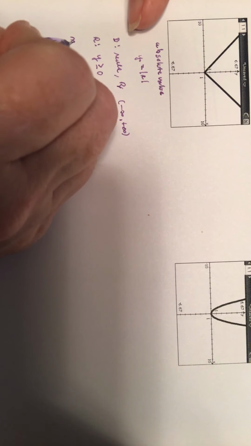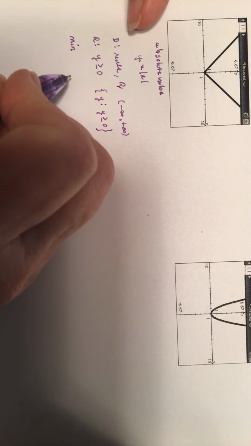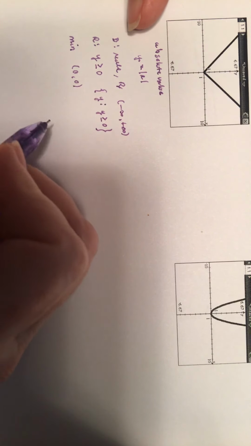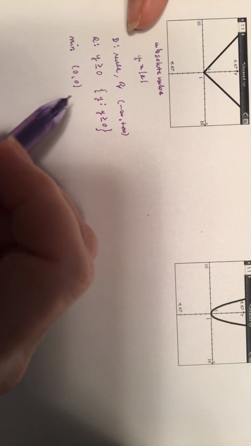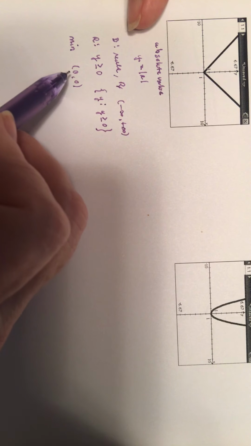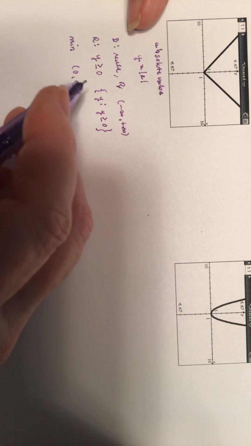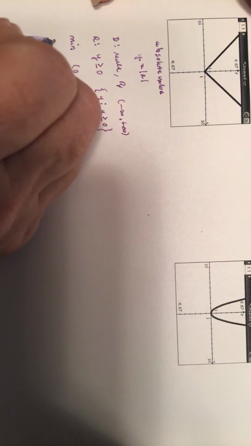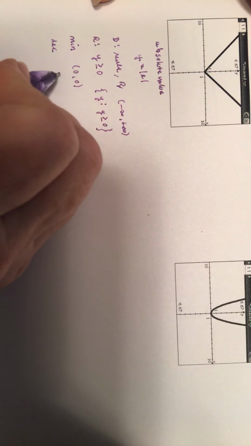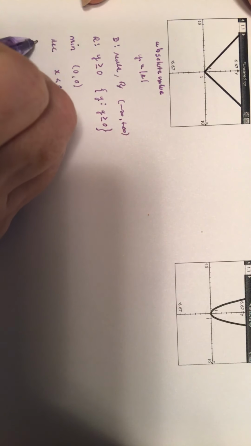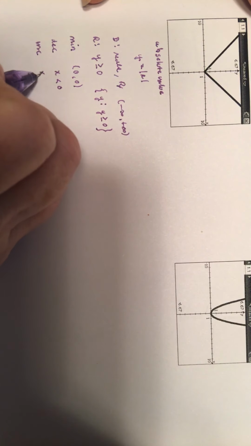In this case, this one adds in the fact we now have a minimum point, and the minimum point is at 0, 0. The min is 0. It occurs at 0. And when I ask, when is this function decreasing? It's decreasing when x is less than 0. When is this function increasing?